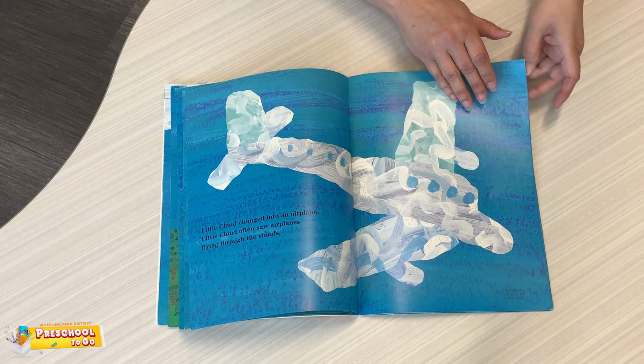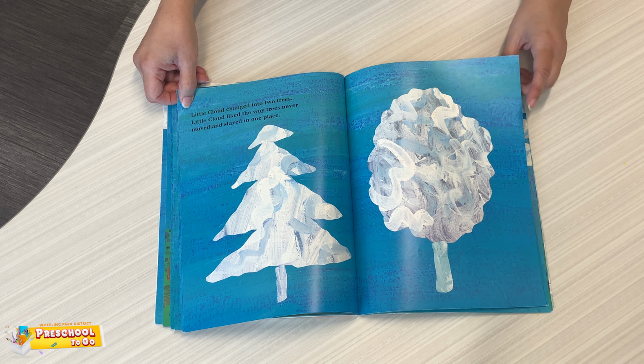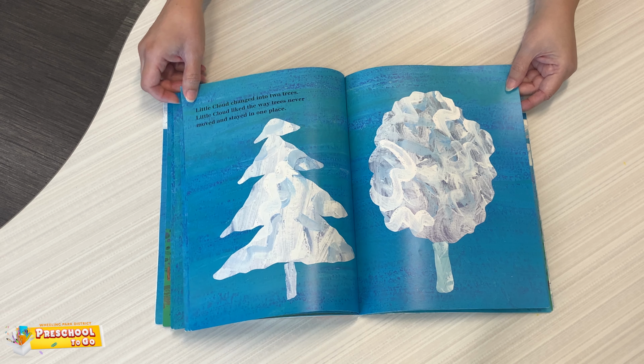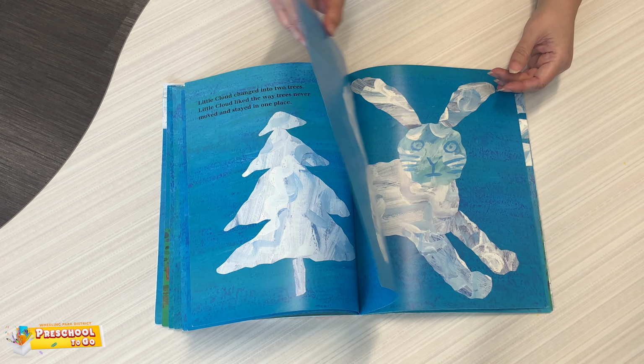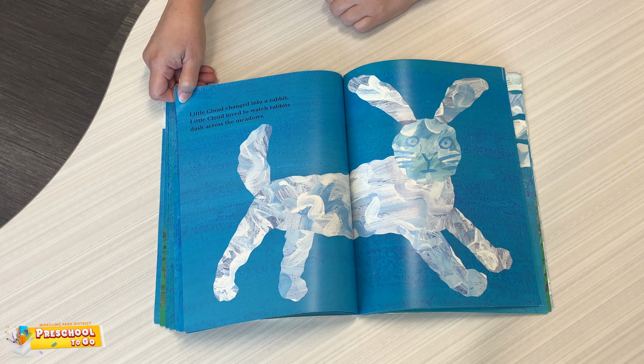Little cloud changed into two trees. Little cloud liked the way the trees never moved and stayed in one place. Little cloud changed into a rabbit. Little cloud loved to watch the rabbits dash across the meadows.